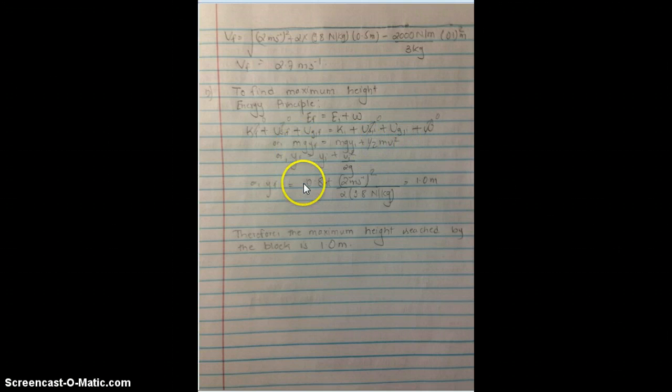Doing algebra, we get y_f, the value we want to find, which is the maximum height, to be equal to y_i plus v_i squared over 2g. y_i is the initial height, which is 0.8 meters, plus initial velocity 2 meter per second squared over 2 times 9.8, and we get that to be 1 meter. Therefore the maximum height reached by the block is 1 meter.